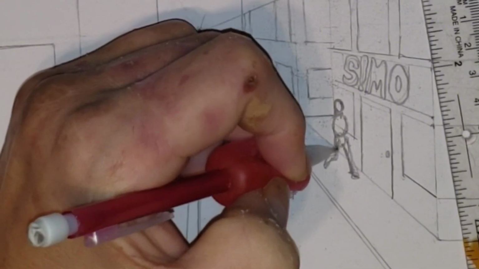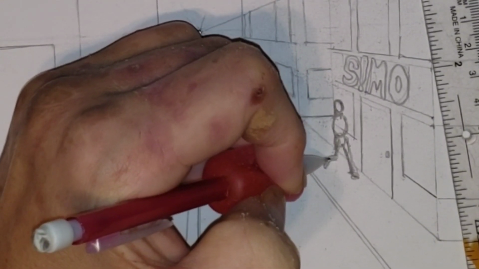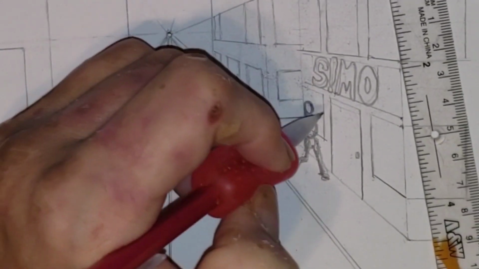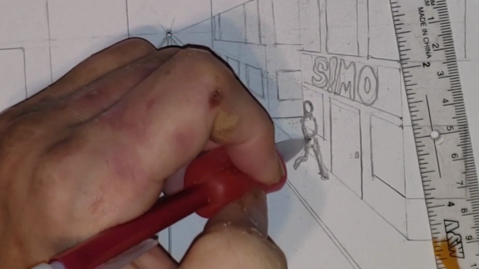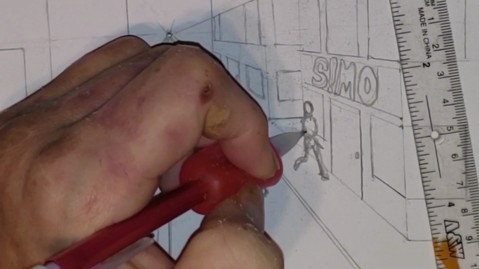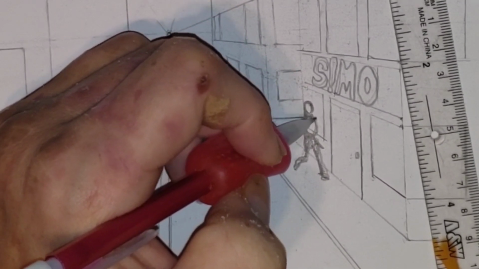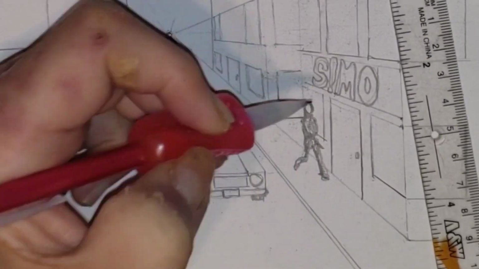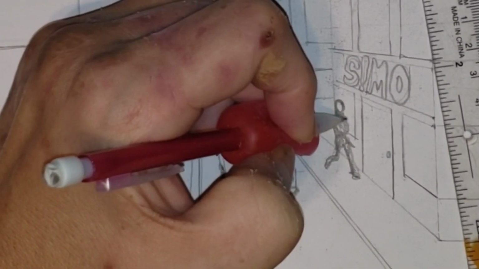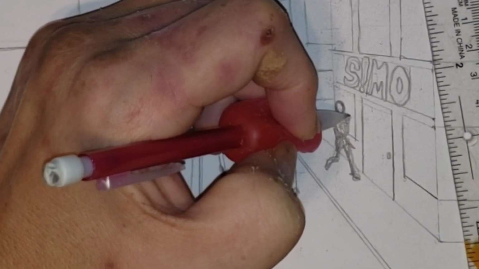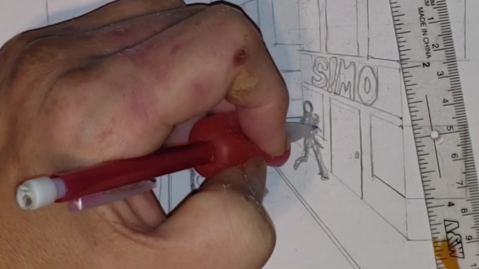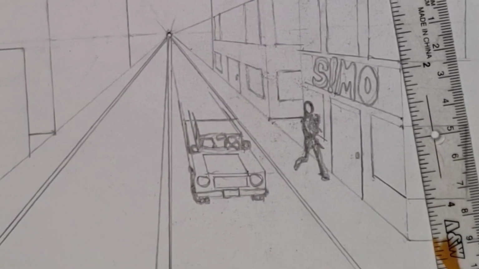And since this leg here is bent back, this arm should look like it's coming forward. And the other arm will just kind of draw the shoulder like it's walking back.